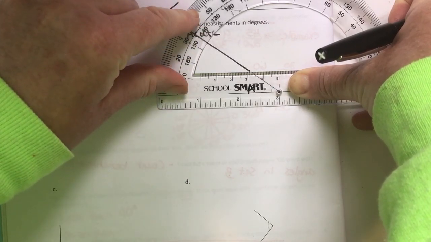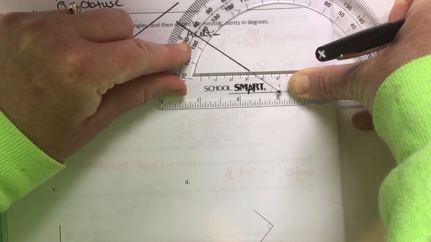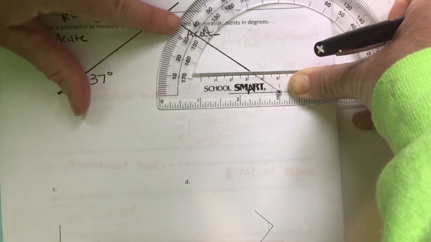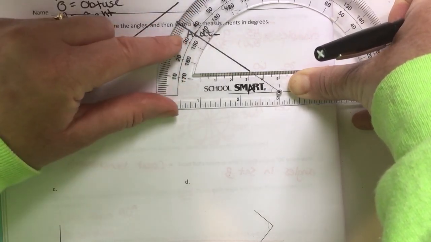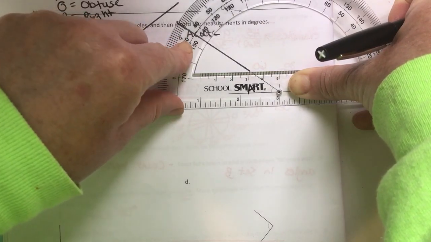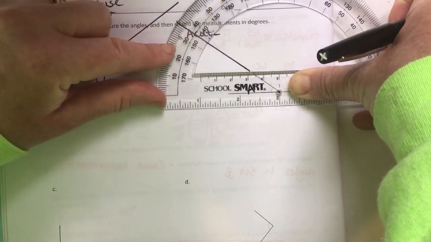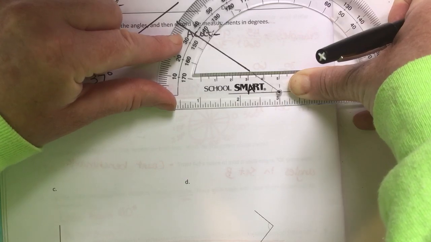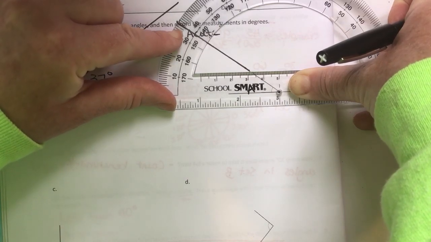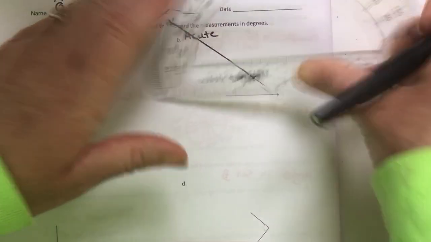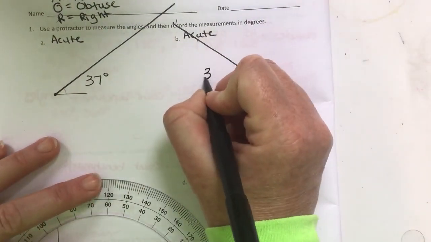45 would actually be right here. Yes, it's between 30 and 40, but the numbers are getting bigger this direction. So I need to count by ones starting from 30 to be going in the same direction. So 31, 32, 33, 34, 35. It's about 35 degrees.